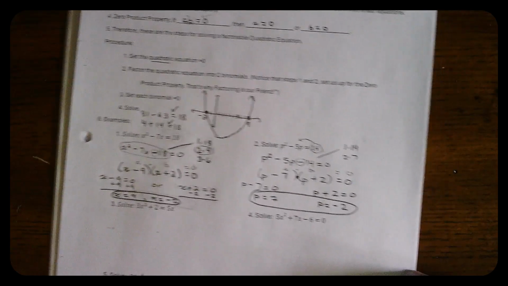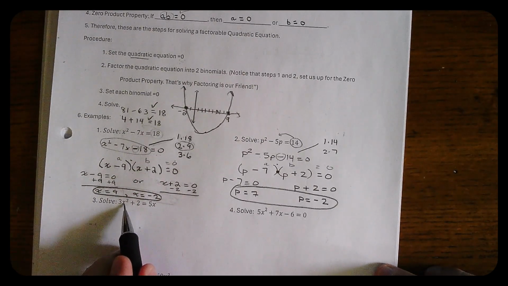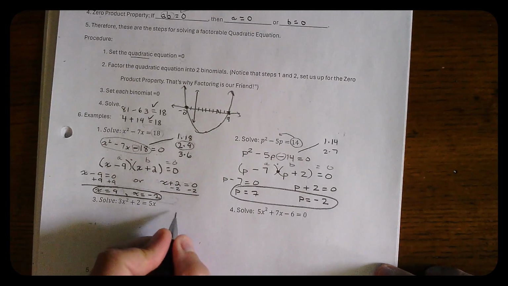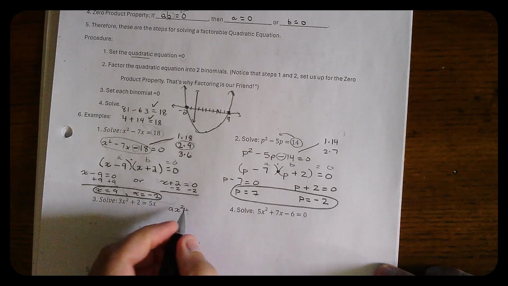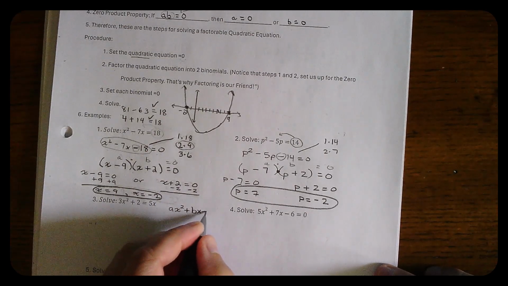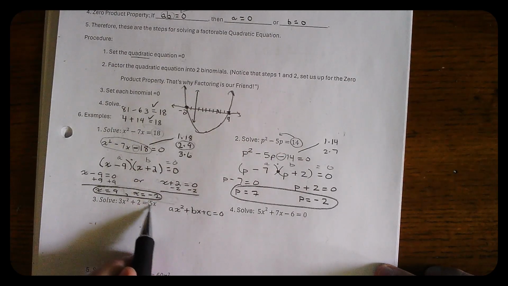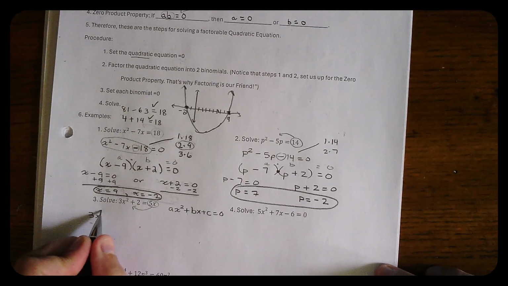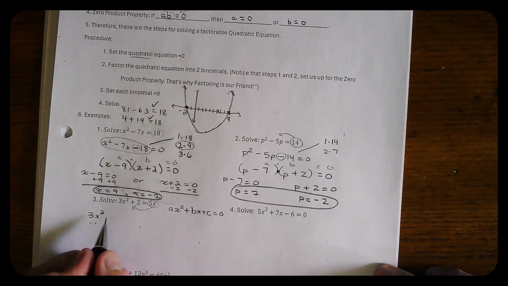All right, let's move to number 3. Here, see this x squared, this makes it quadratic. Now, in order for us to solve by factoring, we have to make sure that our quadratic is in descending order, so ax squared plus bx plus c equals 0. This 5x does need to go over on the side, but we want to write it in descending order. So 3x squared, and then don't write the 2, instead write the minus 5x.